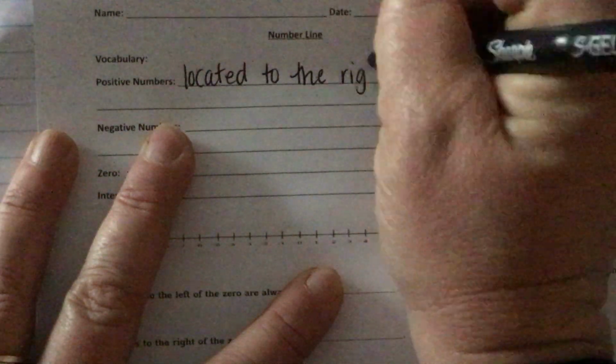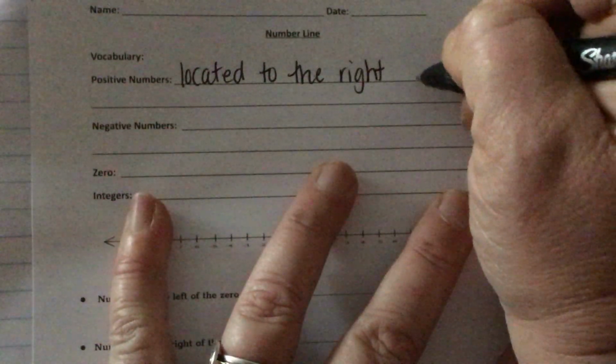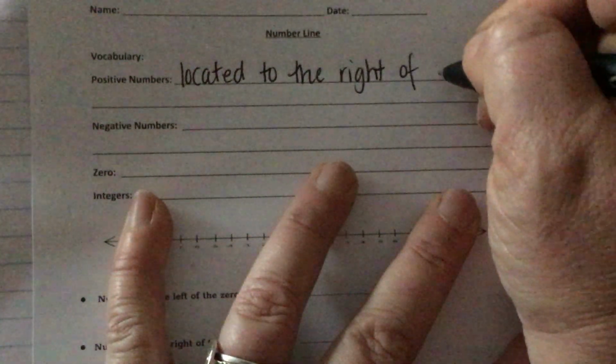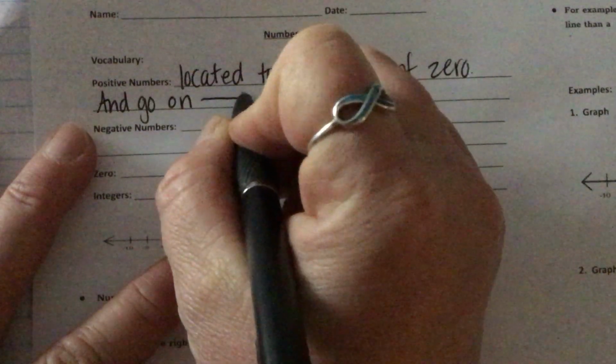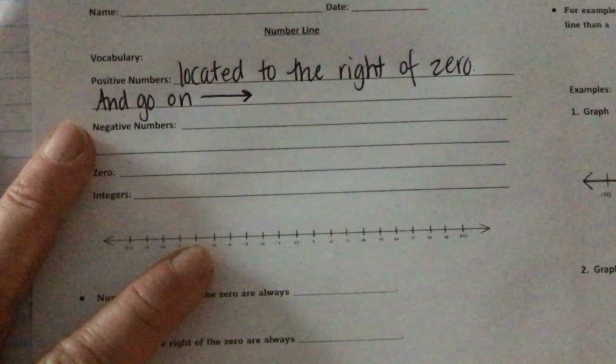Positive numbers are located to the right of 0 and go on in the right direction infinitely.